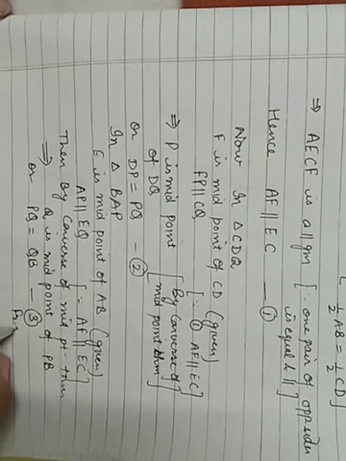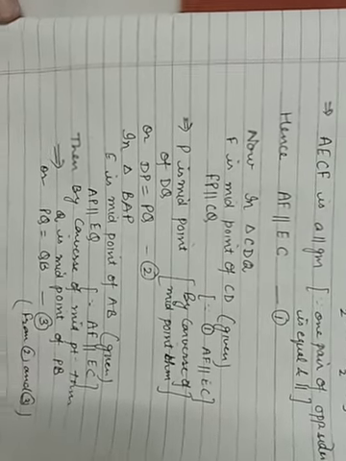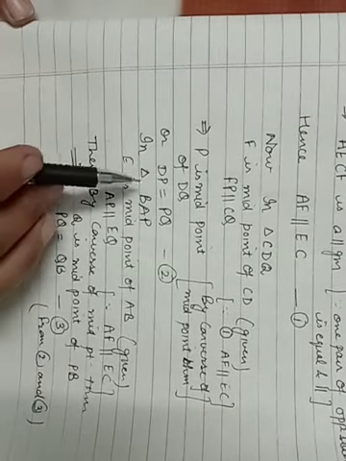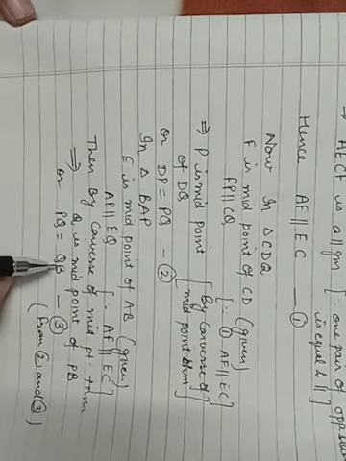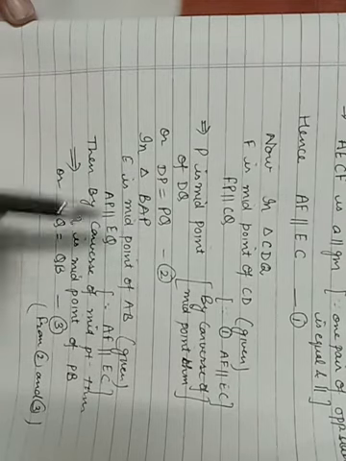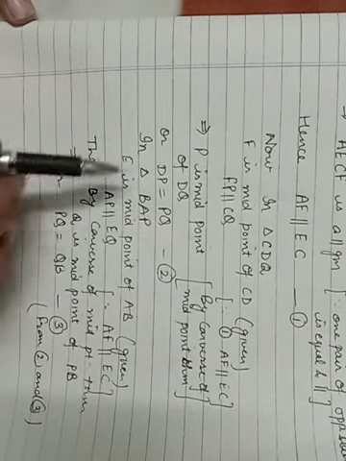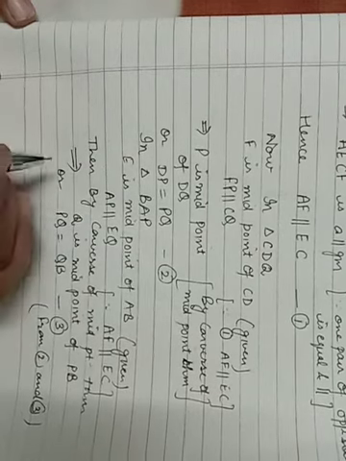From 2 and 3, what can you conclude? See the second and third equations. DP is equal to PQ and PQ is equal to QB. PQ is the same line in both, and it is equal to two different lines. It means they are also equal to each other, or all three lines are equal to each other.